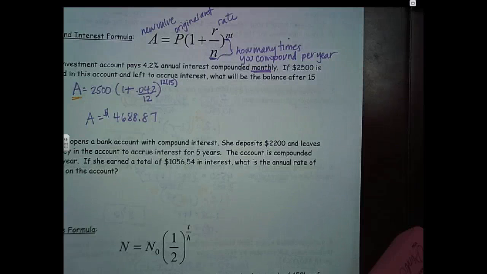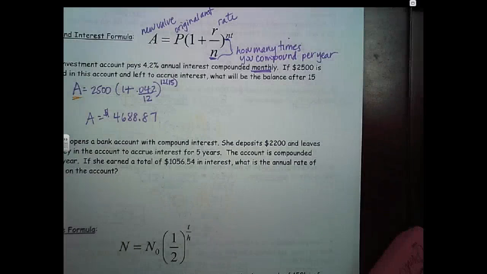Anybody else need help with that? Okay, so now let's go to the next problem.